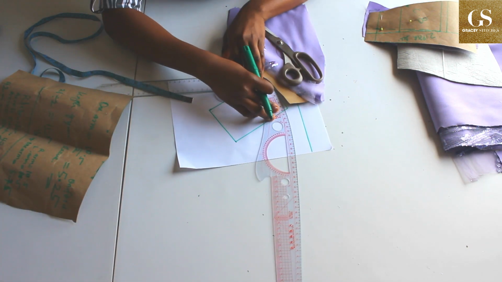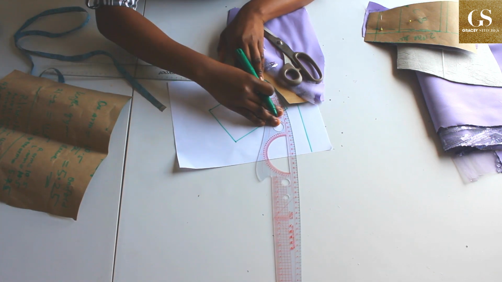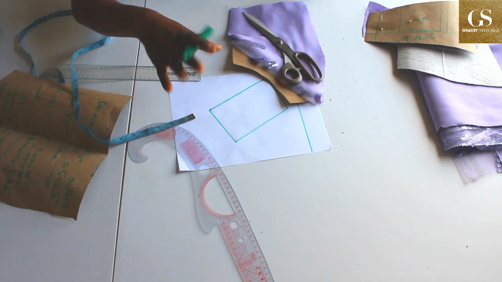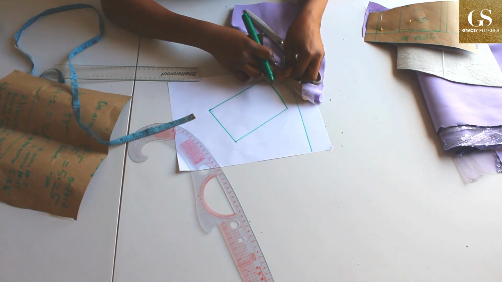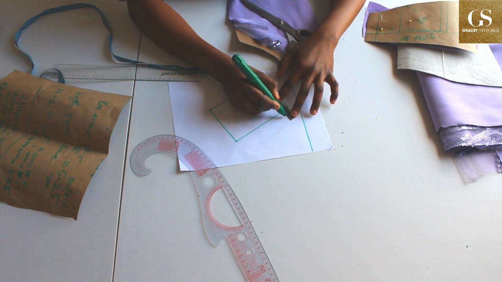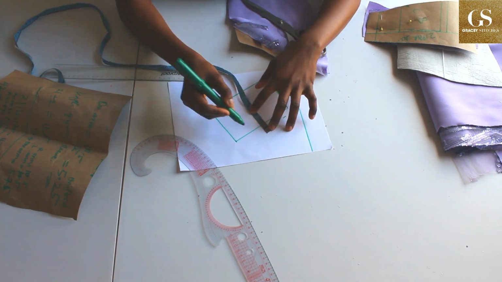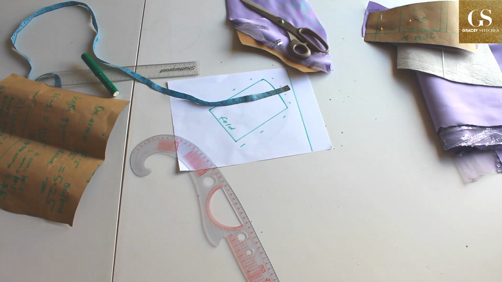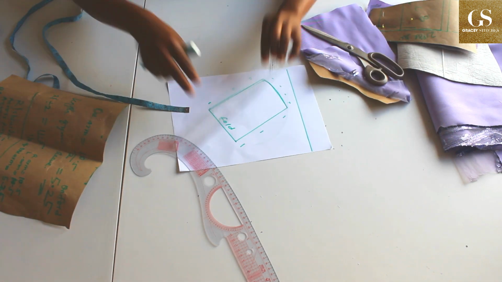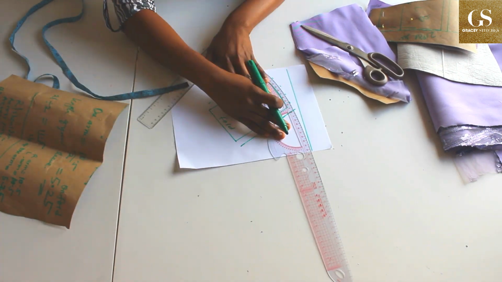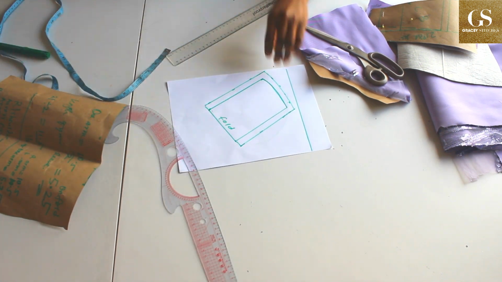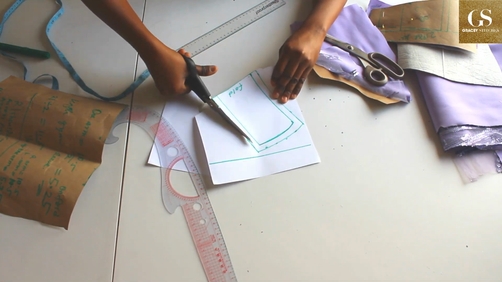So the next thing is this. Remember that on the pattern, the main pattern, we've already added sewing allowance of 0.5 inch. So on this sleeve pattern as well, I'm going to add 0.5 inches all around, except on the part that I'm going to cut on fold. Okay, so since I'm going to cut the sleeve on fold, I'm not going to add seam allowance to that part that I'll be cutting on fold.